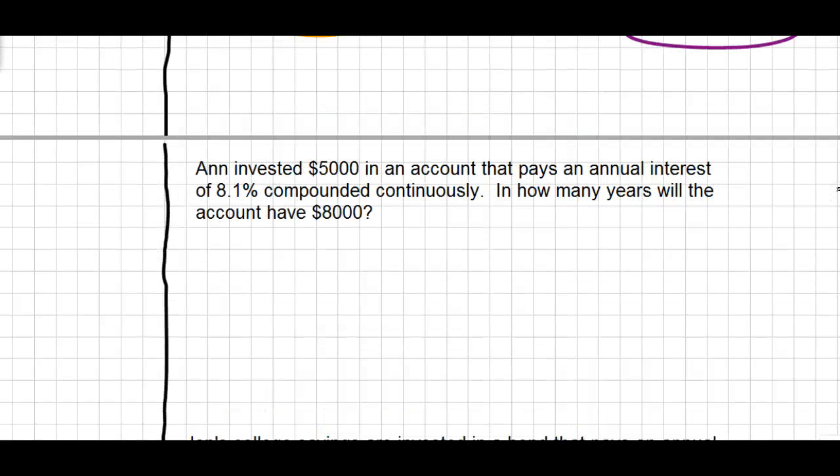Anne invests $5,000 in an account that pays an annual interest rate of 8.1% compounded continuously. In how many years will the account have $8,000? Because of the word continuously, we know that this is going to be a PERT question, or a base e question. So we're starting with $5,000, that's the P value, or the starting amount. e is going to be incorporated because it's compounding continuously.